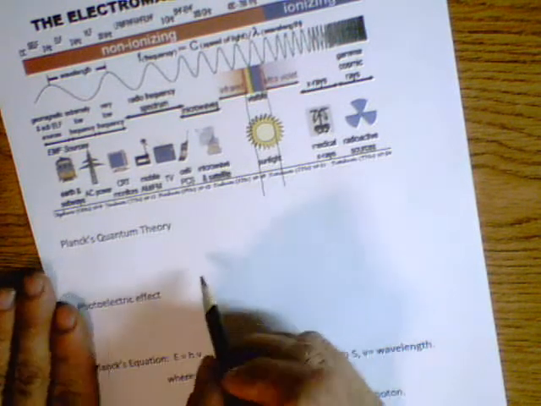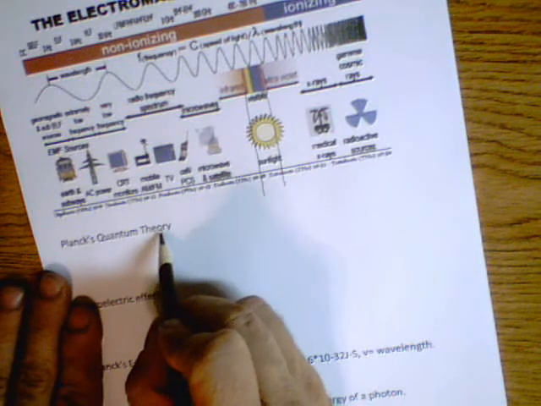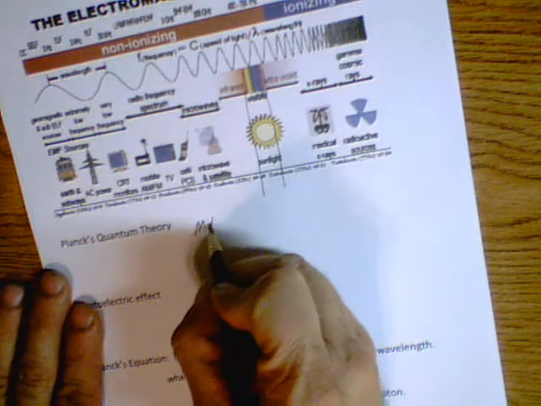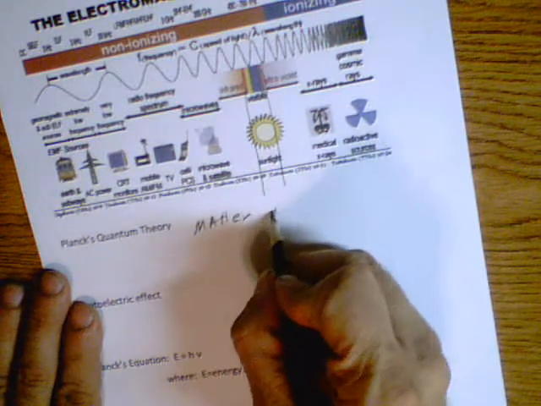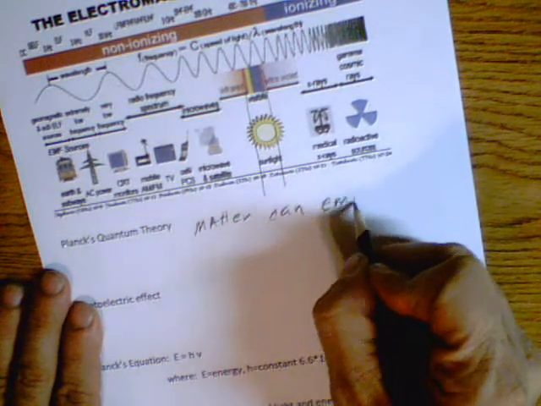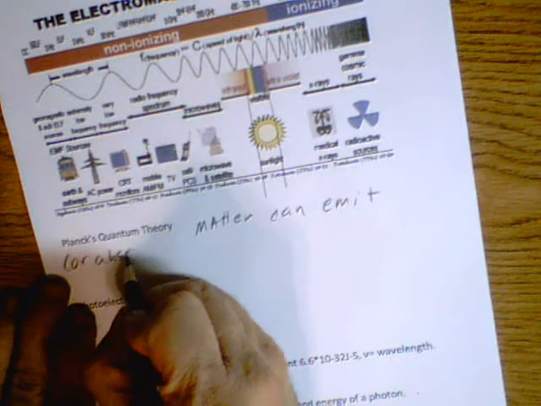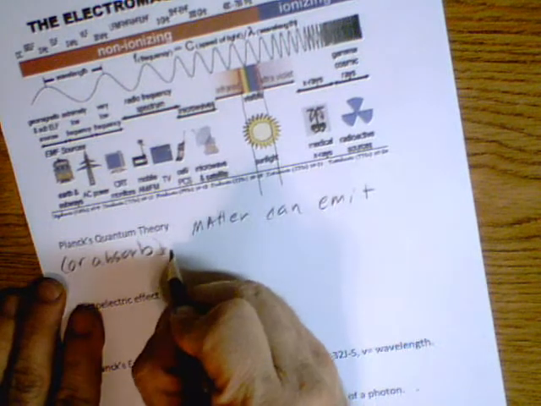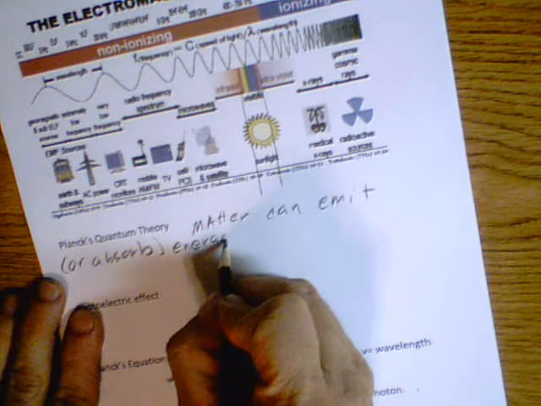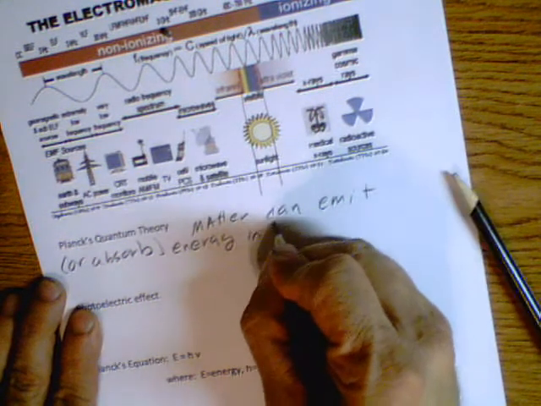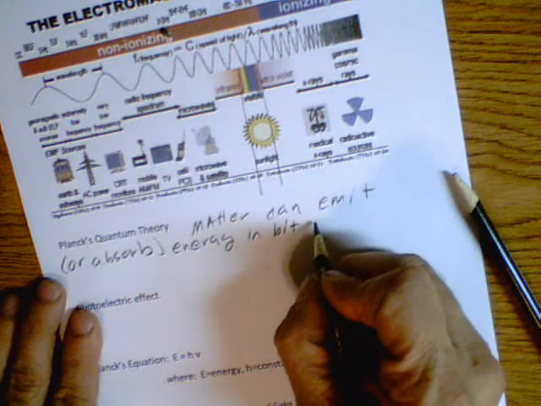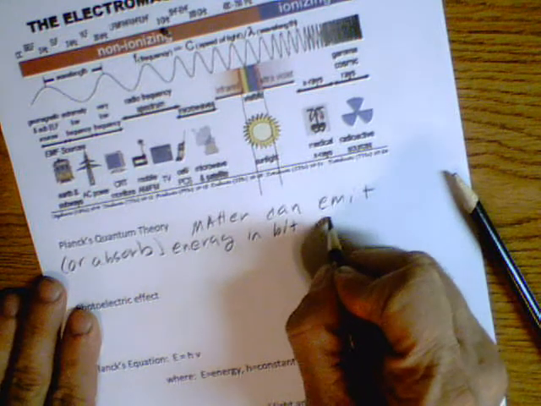Planck's quantum theory says matter can emit or absorb energy in little bits or little chunks called quanta.